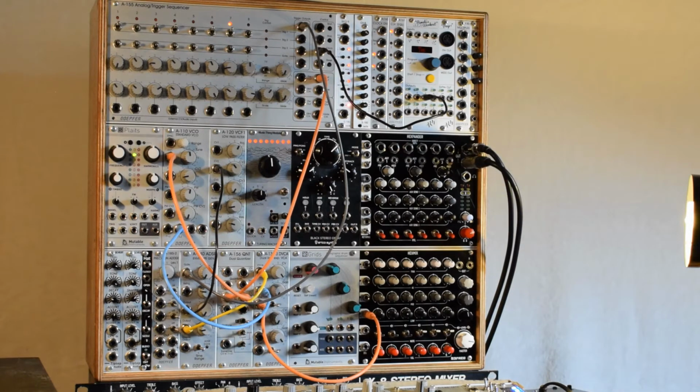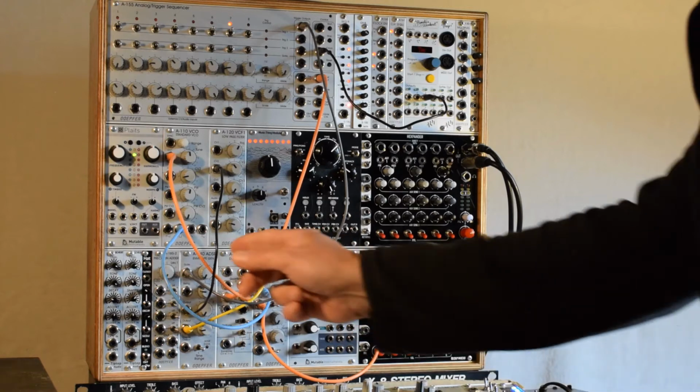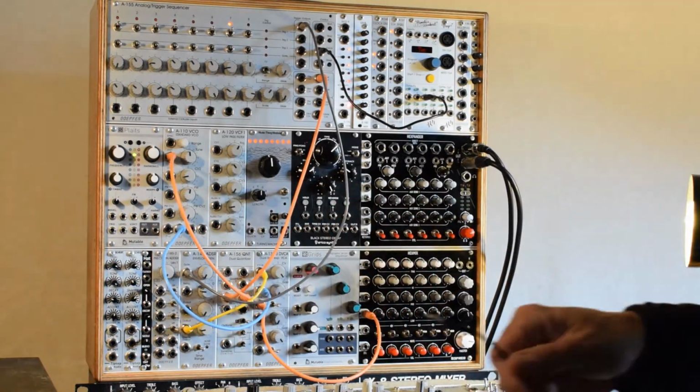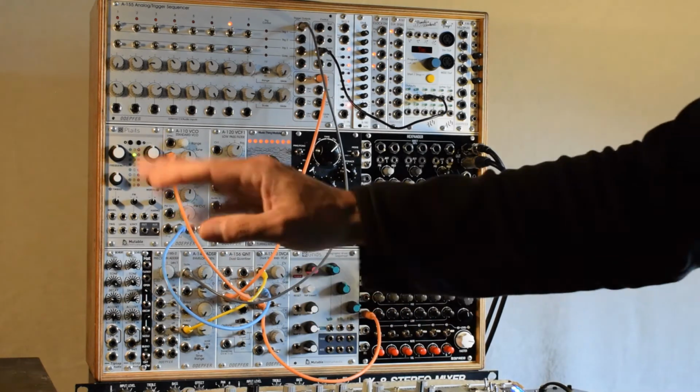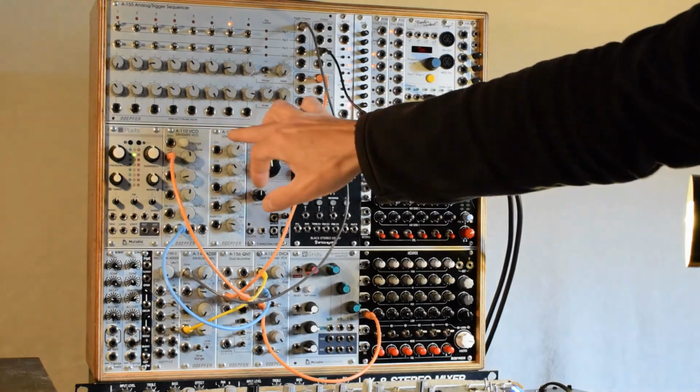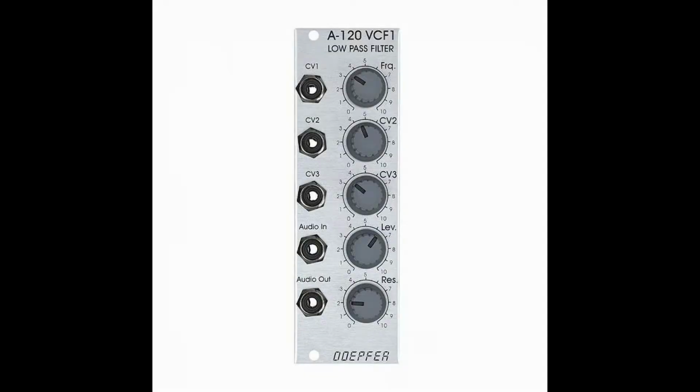There's one extra thing. But basically what I'm going to do now is use this module here, which is a voltage control filter. Now filters are very useful because they let me change the tone of the sound. It's like a sieve really, it filters out different frequencies.